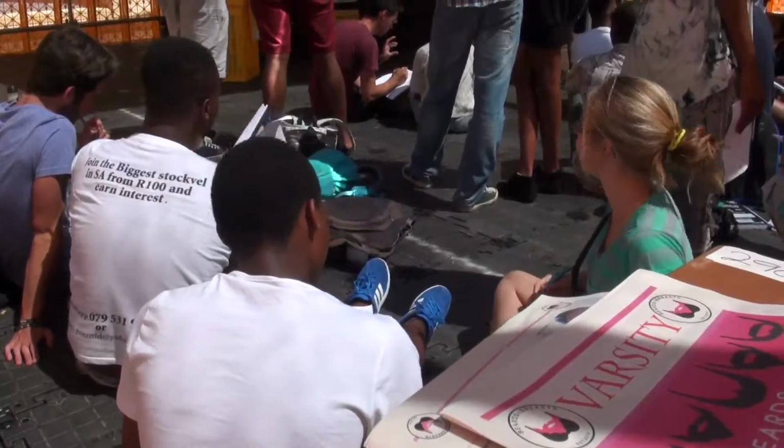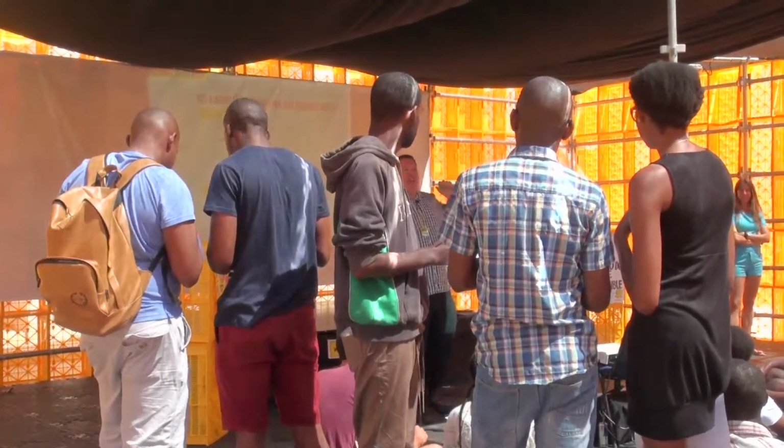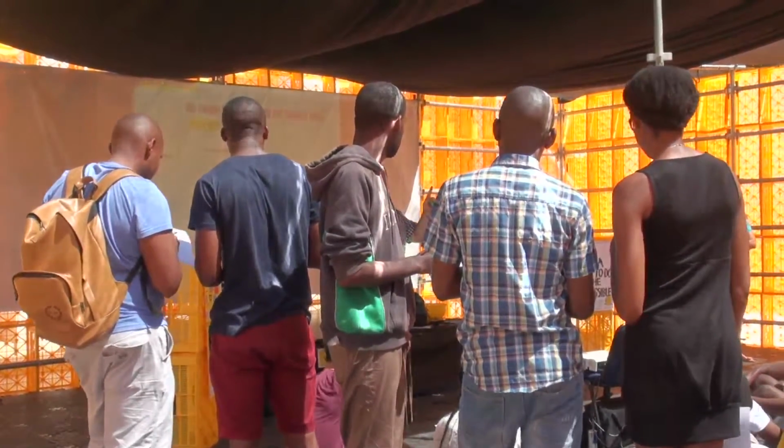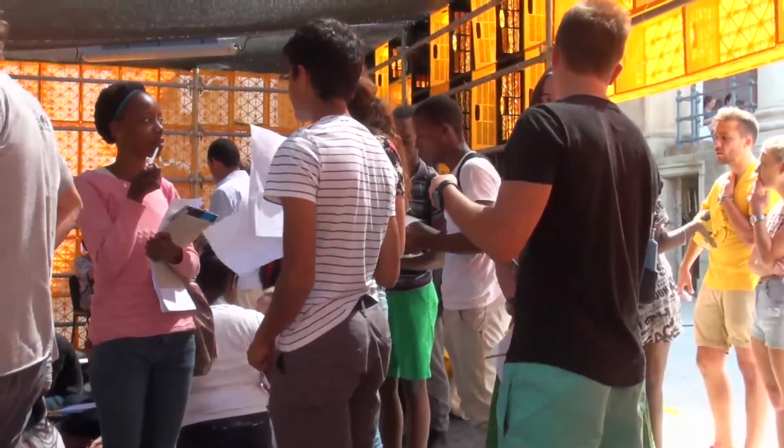Who says the bottle costs R1? Not right. Who said 90 cents? Who thought 10 cents? Wrong?